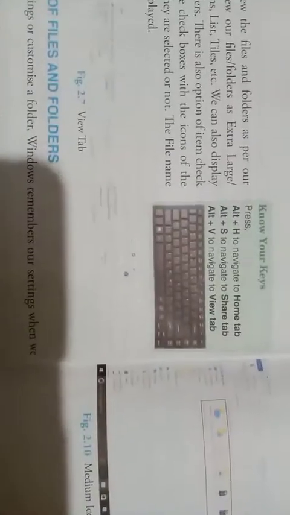File extension means which software the files are generated in, right? So all of you have to note this down also. Alt plus H is to navigate to the Home tab. Alt plus S is to navigate to the Share tab. Alt plus V is to navigate to the View tab. These are the shortcut keys which you have to memorize and note down in your notebooks also.